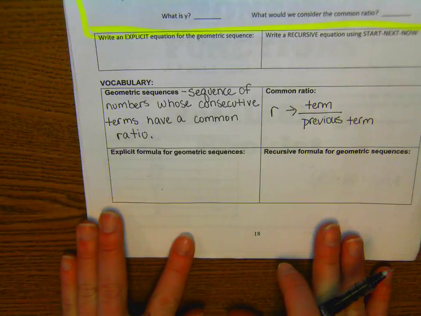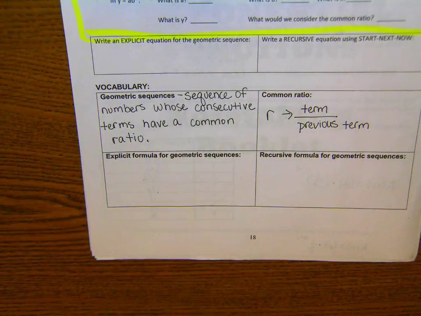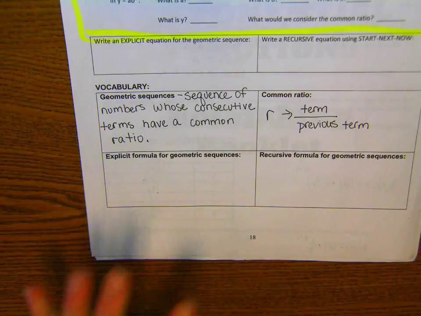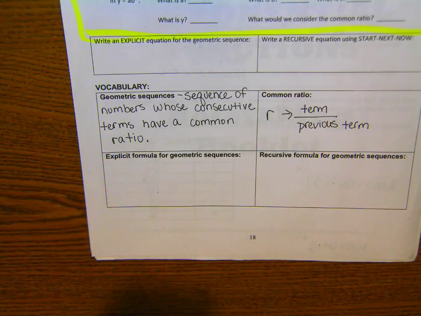Alright, so what we do when we have a term list, and I wrote these on the board too, so in a second when we do some examples we don't have to flip back and forth.